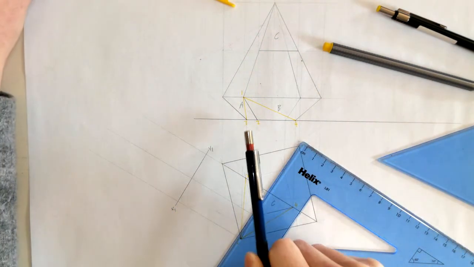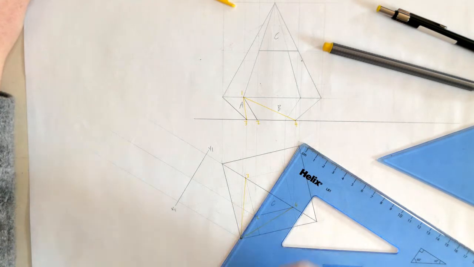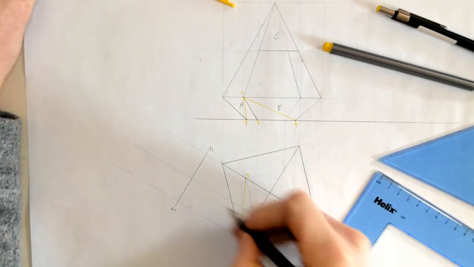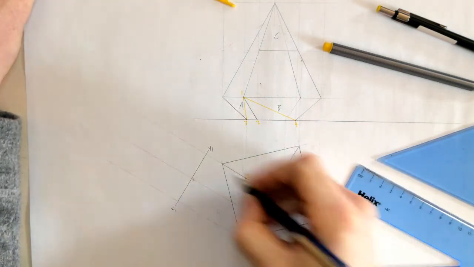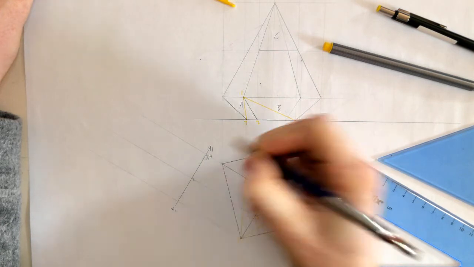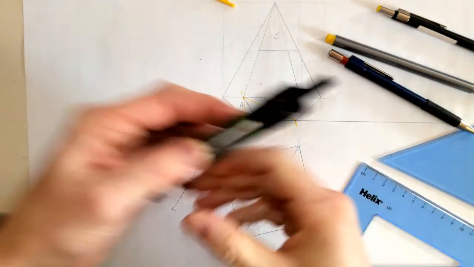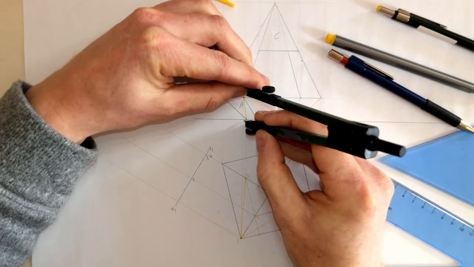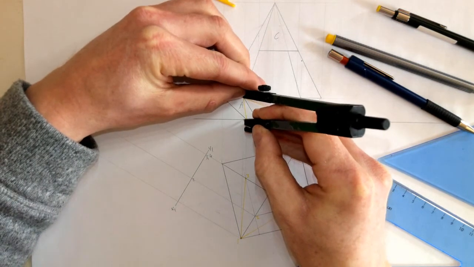Heights from the elevation, as you notice, 2, 3 and 4 are all on the XY line, so I don't need to take any heights. 3 and 4 are perfectly in line, and the only height I need is point 1.